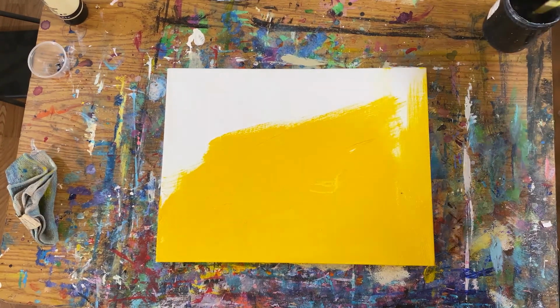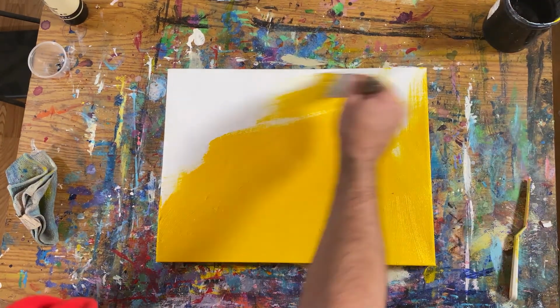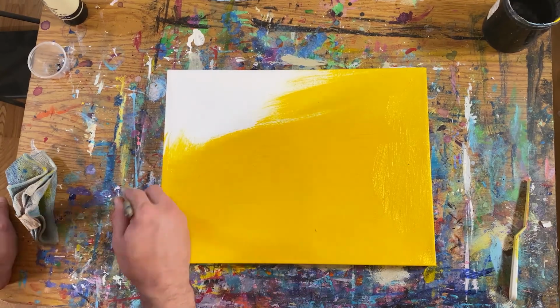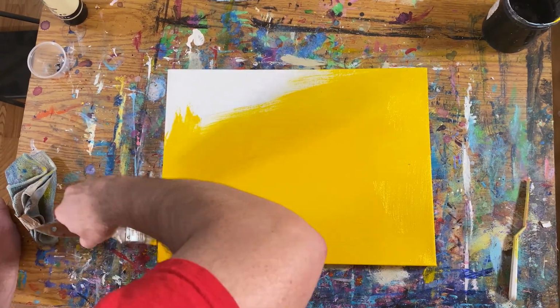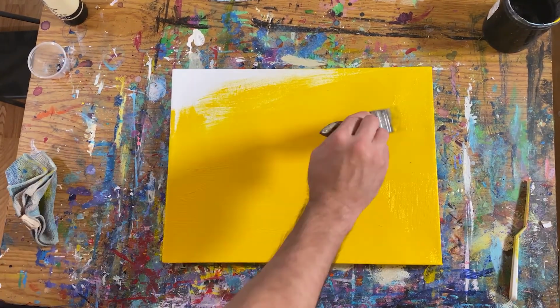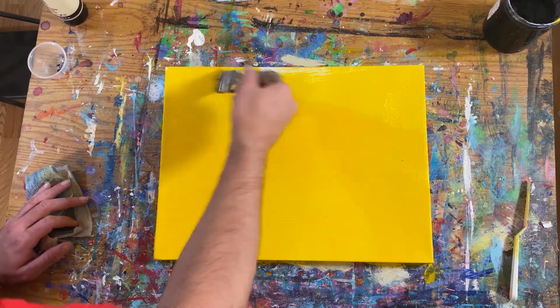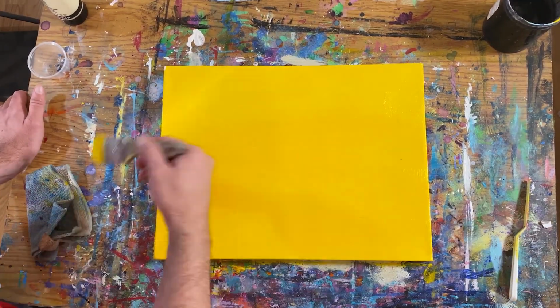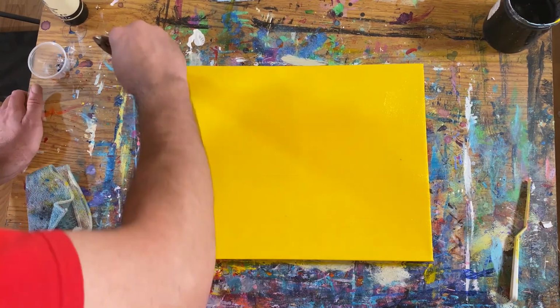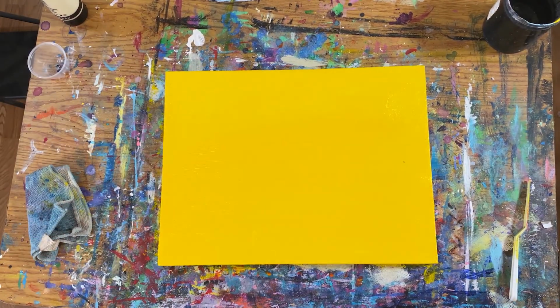So to start with, we're just gonna paint our background, just to make it a little bit more interesting. I'm using cadmium yellow, and we'll be adding some splashes of white and a little bit of cadmium orange. But before we get to that, let's go ahead and talk a little bit about the elements of art.